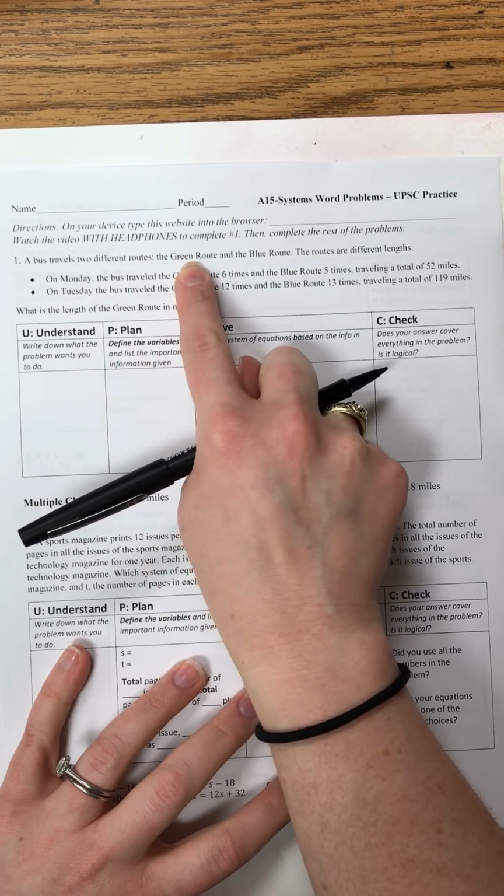miles. As I'm reading through the problem, anything where I see a number, I'll keep track of. So green route 6 times, blue route 5 times, and then the total is going to be 52 miles. Okay, that was just Monday. So Tuesday, the bus traveled the green route 12 times and the blue route 13 times. So let's go ahead and underline those, for a total of 119 miles.